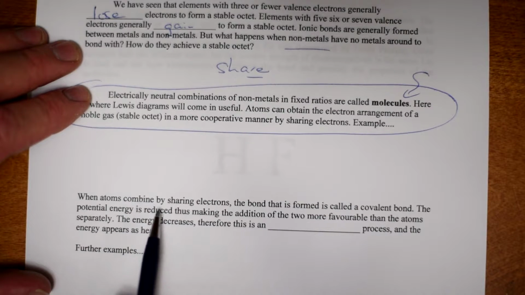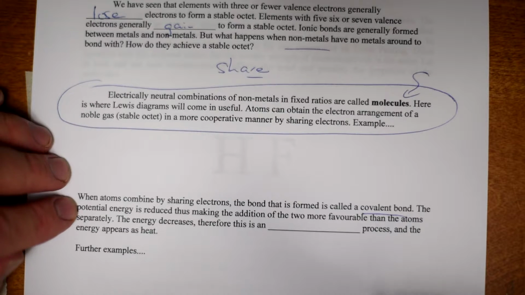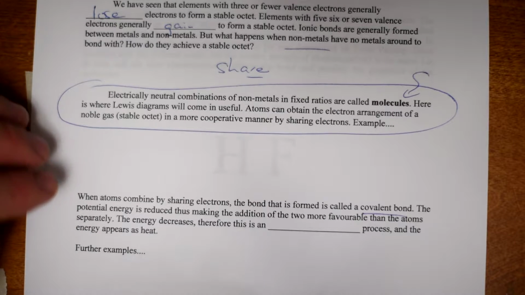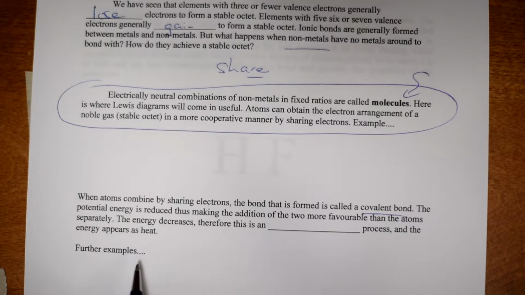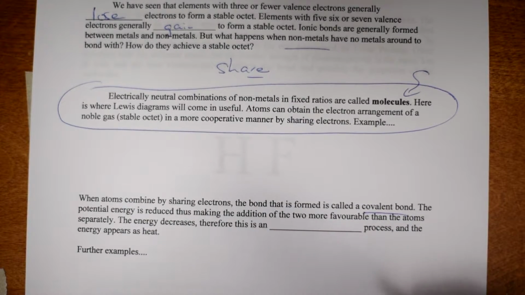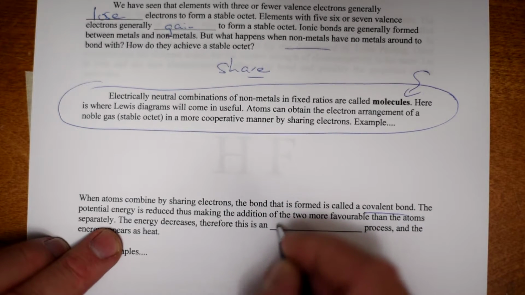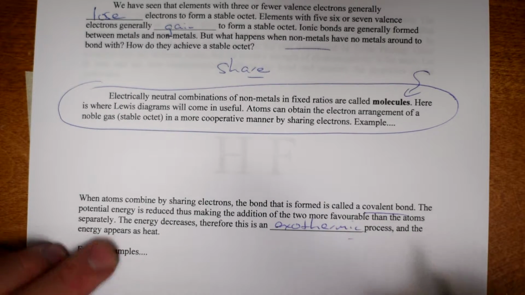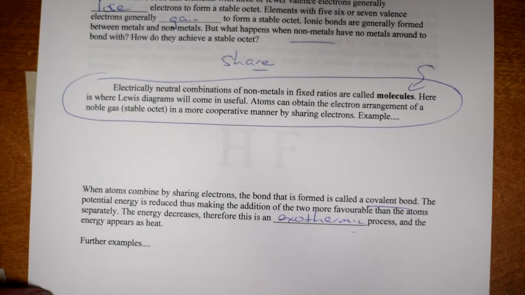Okay, so when atoms combine by sharing electrons, that's called a covalent bond. And the potential energy is reduced, thus making the combination of the two more favorable than the atoms separately. We won't get into that quite yet. The energy decreases, therefore, do you remember what that is? If the energy decreases, it must be giving off energy. That's an exothermic process, and we'll just introduce that now. Energy appears as heat. Further examples? Well, I think we'll just forego that right now.